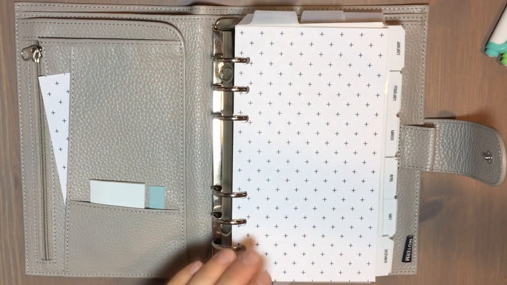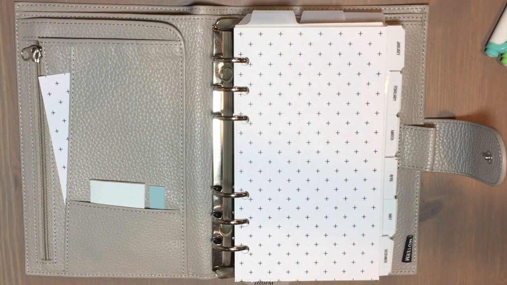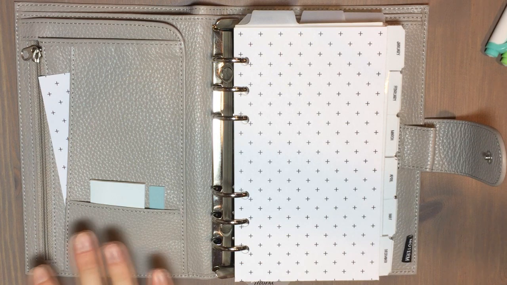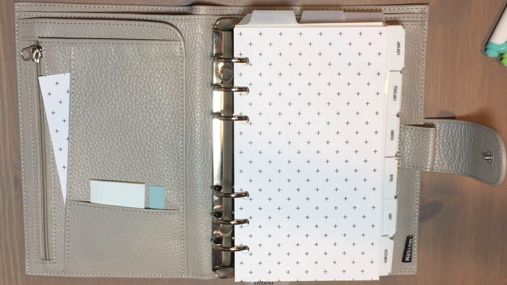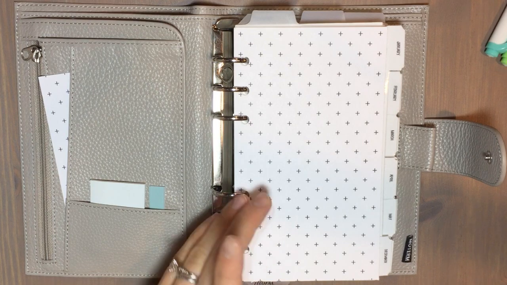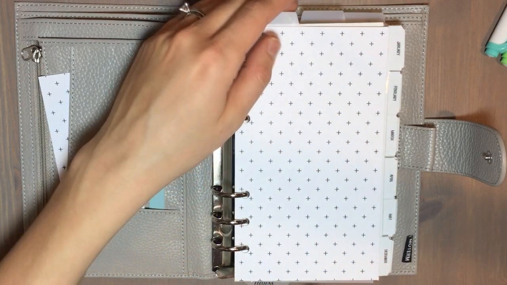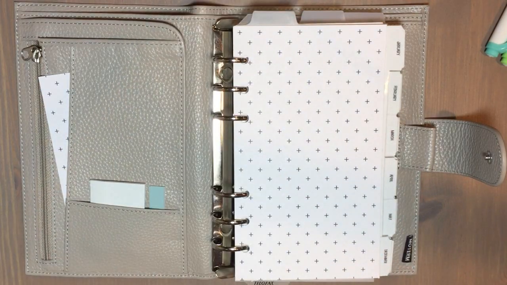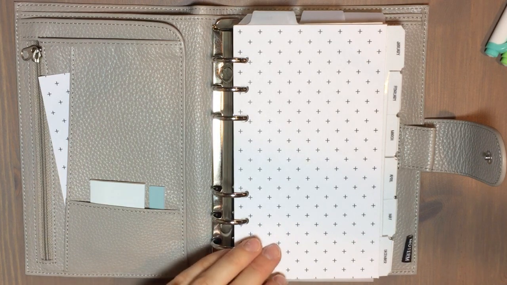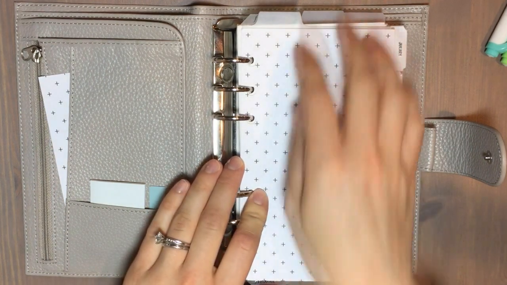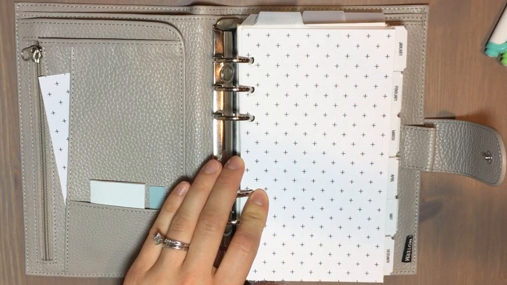Of my planner. So this is my planner for 2021, and I do have a broad overview video that I filmed, and I will link that down below so you can check it out if you missed it. But today I'm just going to be talking about the calendar section because that is the meat and potatoes, the main part of my planner, and so I wanted to go into a little bit more detail about how I plan in my calendar section.